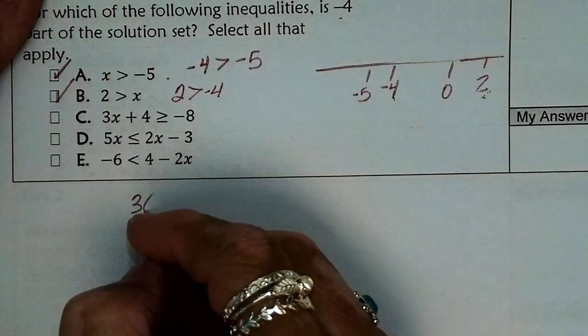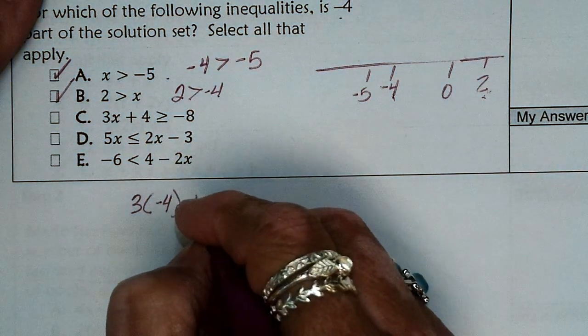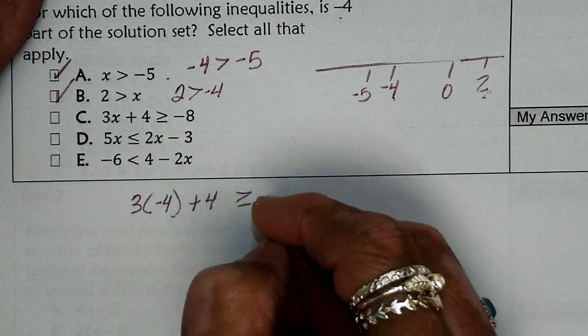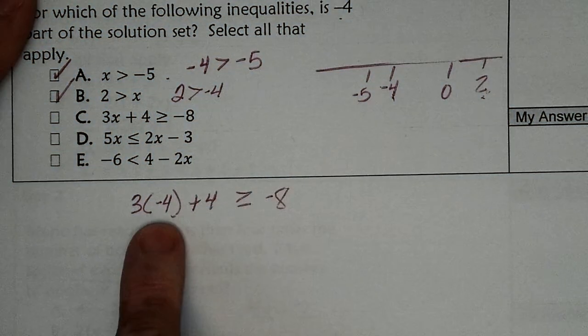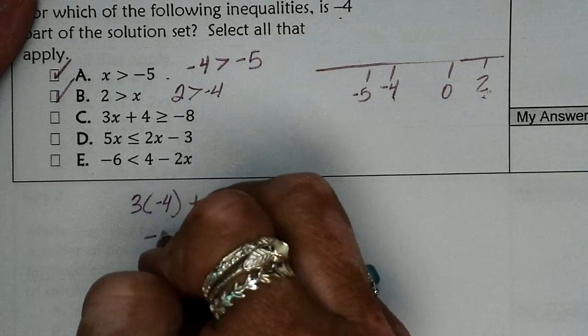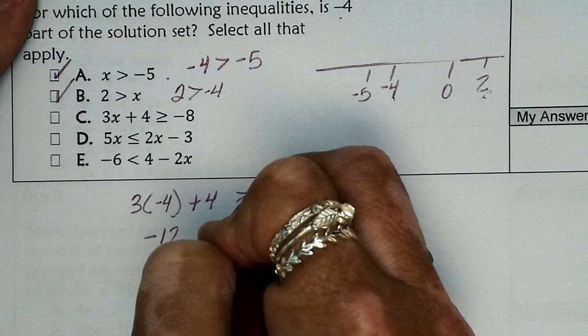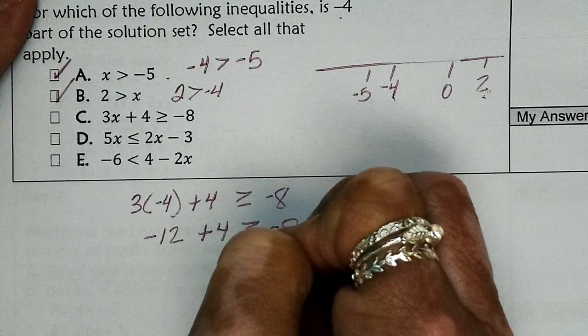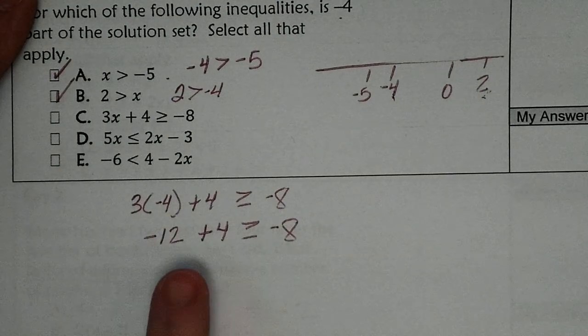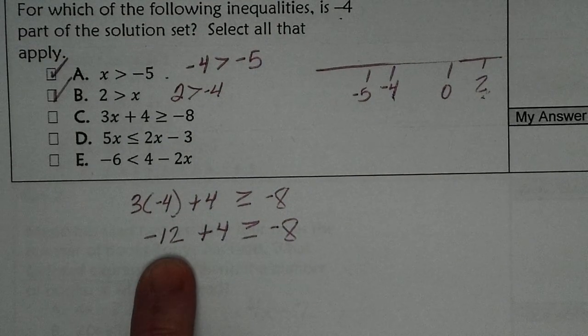Then we get into the part to where you guys probably wouldn't know what to do. So if I substituted -4 in for x, okay, so when I multiply a negative times a positive, I get a negative number. Okay, so this is the inequality that I get. -12 plus 4. So this is where you got to think about money.